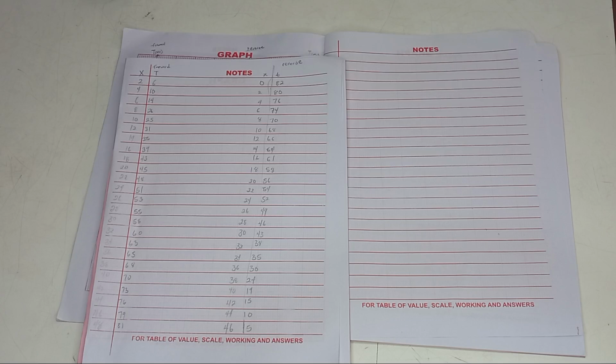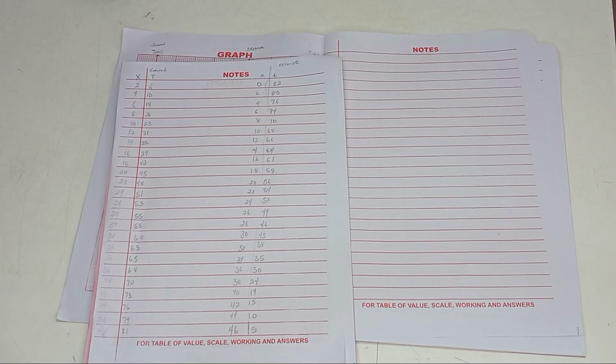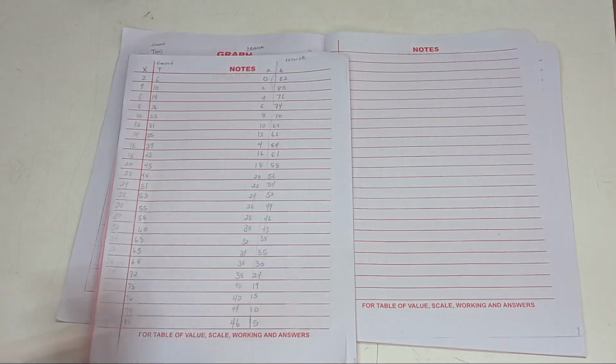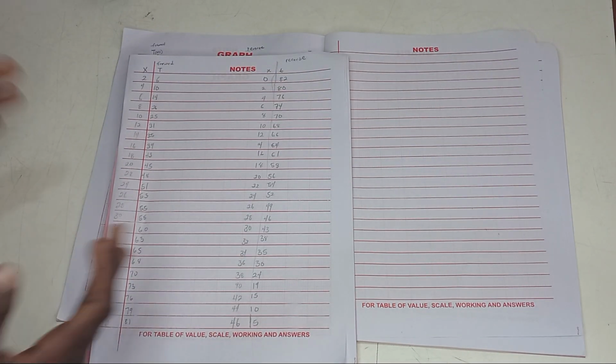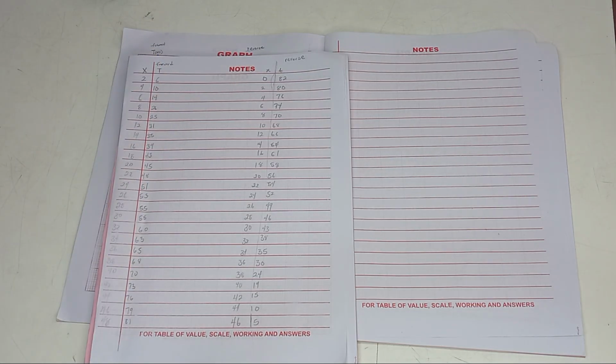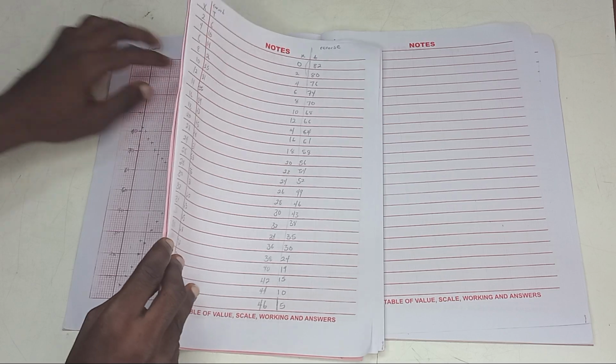So, on today's episode of GeoTutors, we are going to look at how to plot our seismic data on a graph. This is the forward and this is the reverse short distance time table. X is for distance, T is for the time.